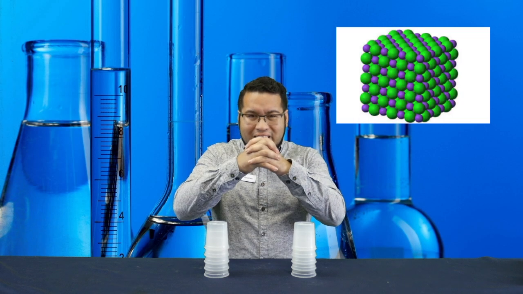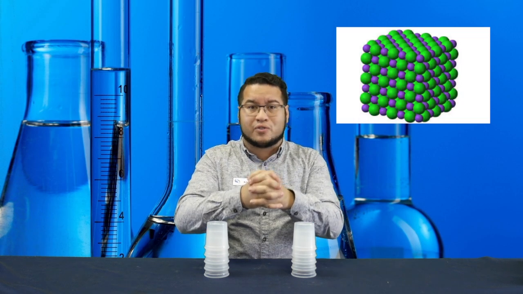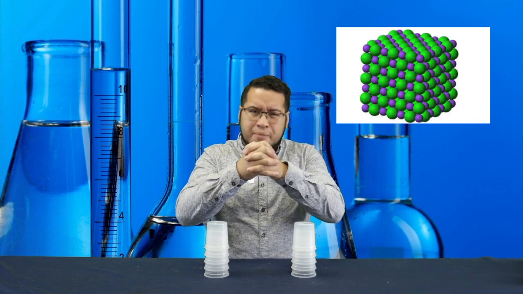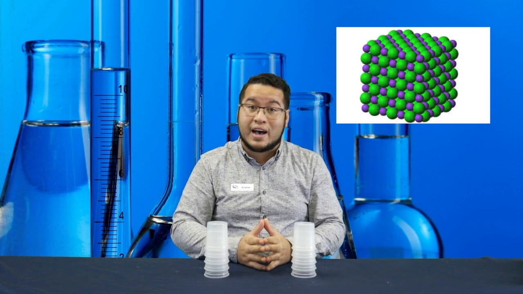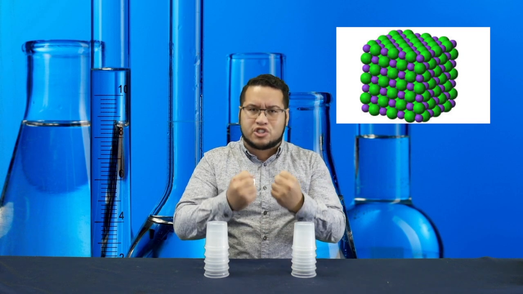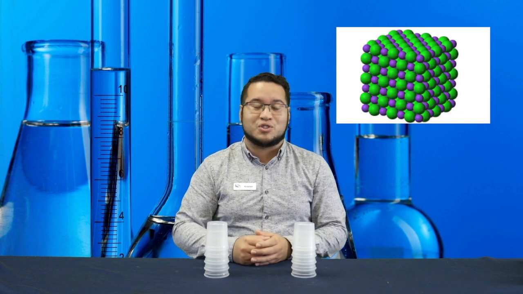Now, when it comes to the molecules in a solid, those molecules are going to be arranged very, very tightly together, right? Those molecules are so tightly packed together that there's very little space for any of those molecules to move. They might vibrate a little bit, but they're not really going to move very far. And this is going to give our solids a definite shape, which means the shape is not going to change even if you move it from place to place.